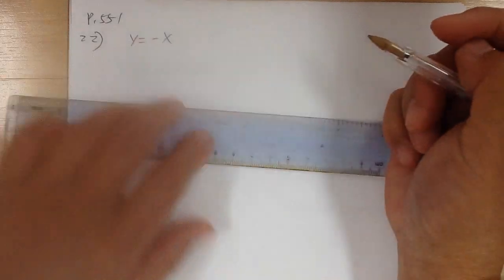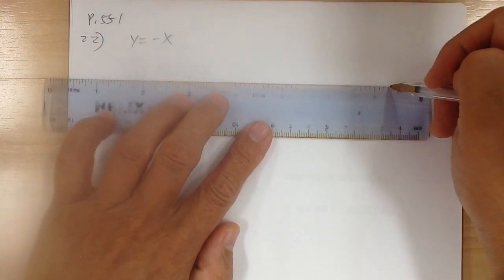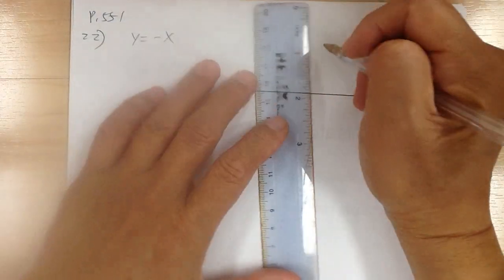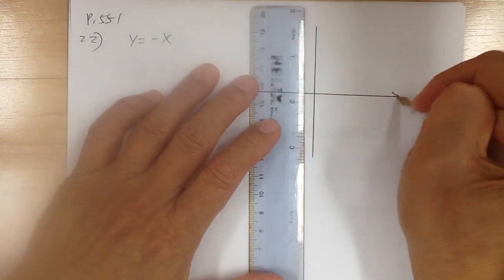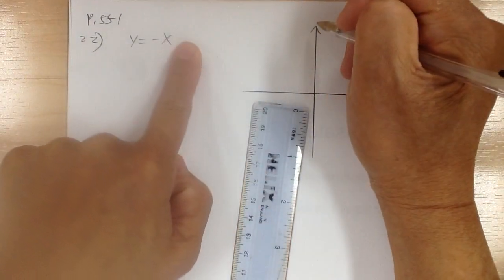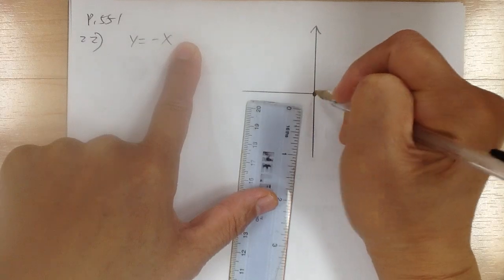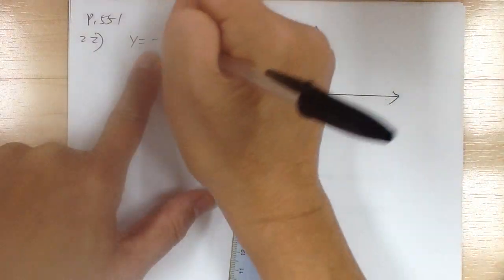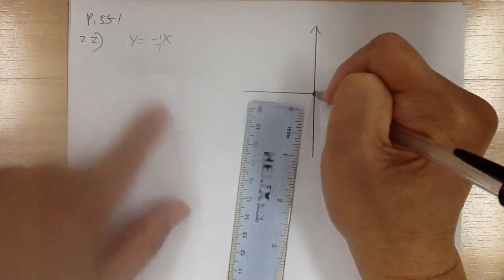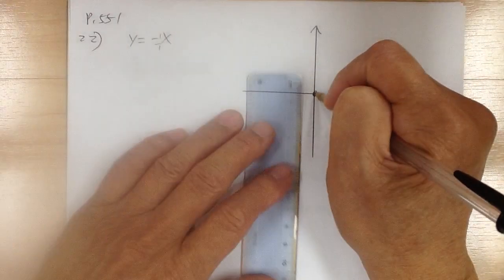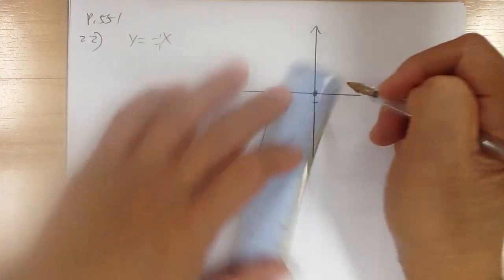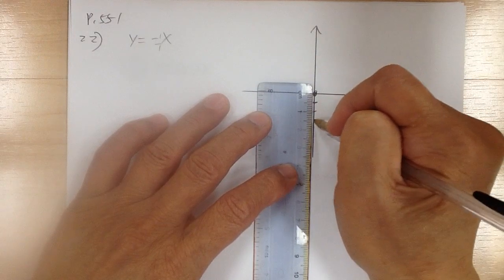Next one, number 22, you have y equal to negative x. Okay, so you can make the table if you want to, or you can just use the slope-intercept form. So notice it says no number, that means you start at 0, okay? And then the slope is negative 1 over 1, and that means you go down 1. Okay, let's go and do this.